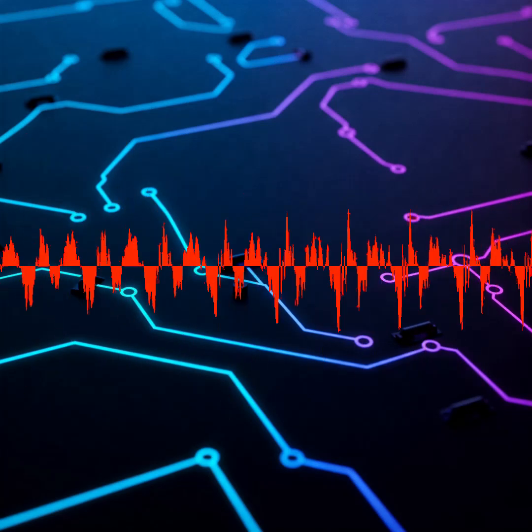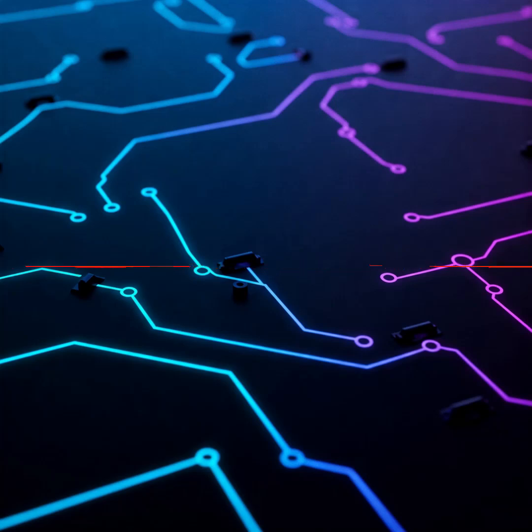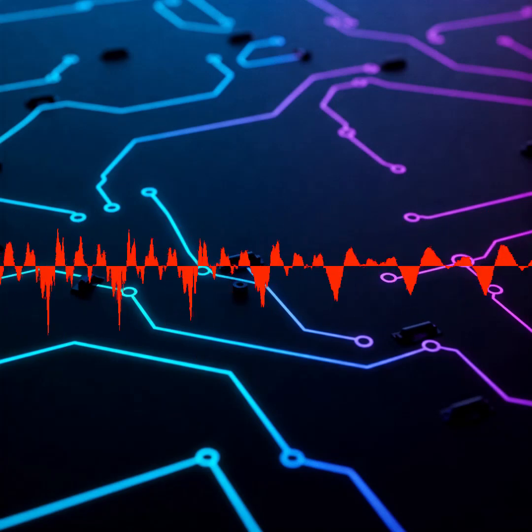Okay, that makes a lot more sense now. So it's not just about blindly swapping components. There's a real elegance to this, like a hidden harmony in the circuit.